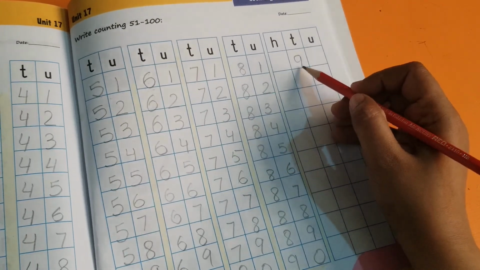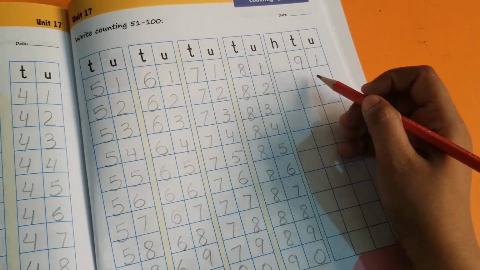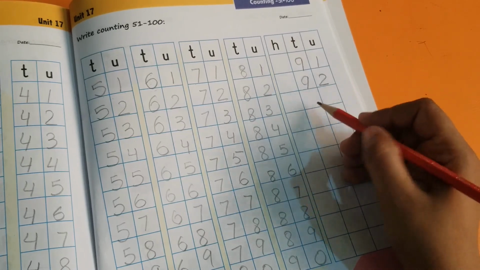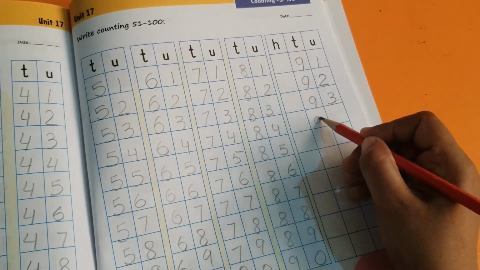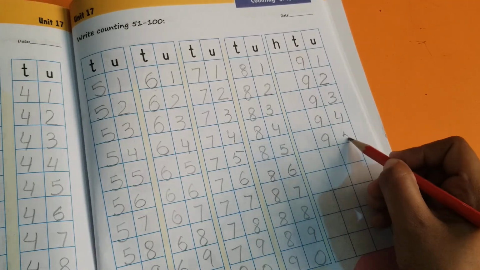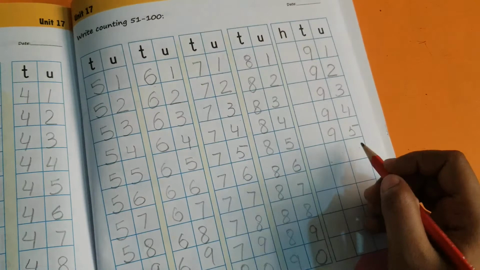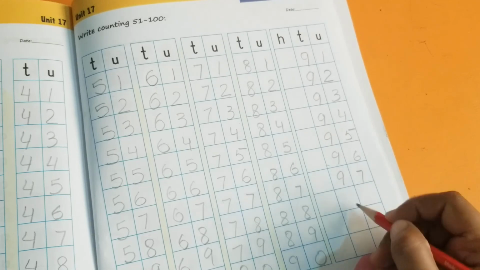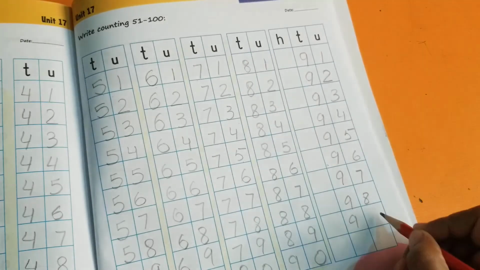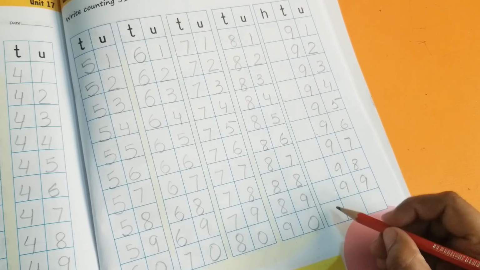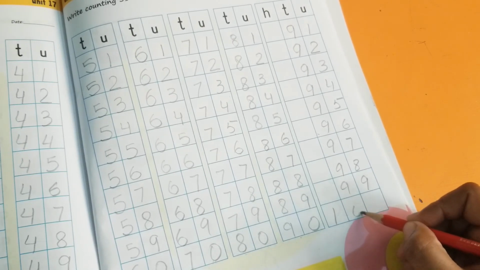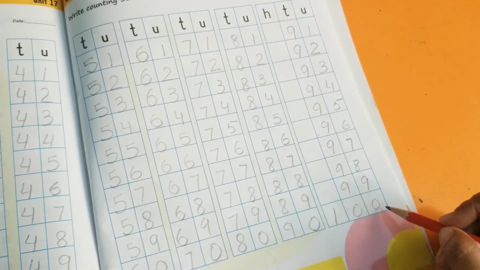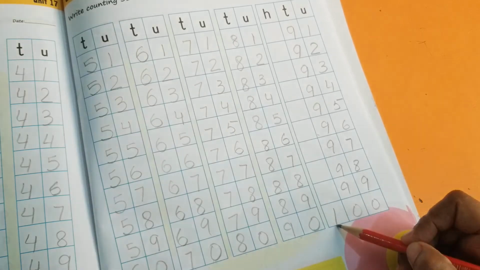Okay? Write here 9 tens and 1 makes 91. 9 tens and 2 units makes 92. 93, 94, 95, 96, 97, 98, 99. Now we will make 1, 0, 0, hundred. 100. 10 tens and 0 units make 100.